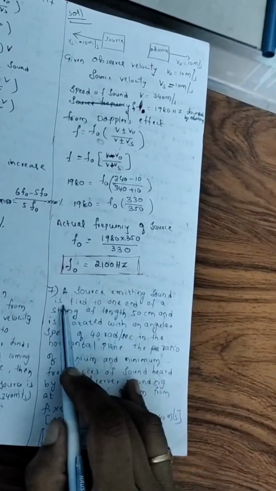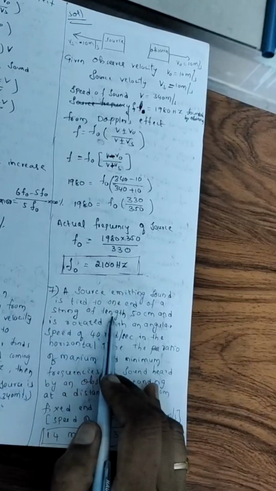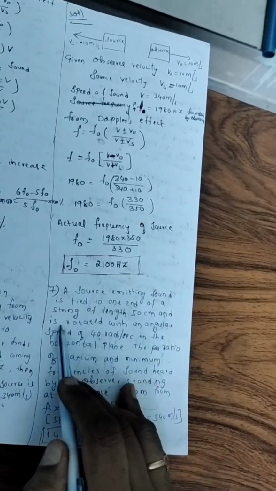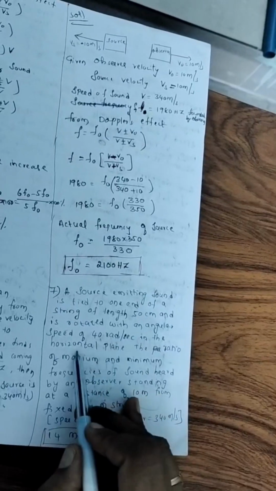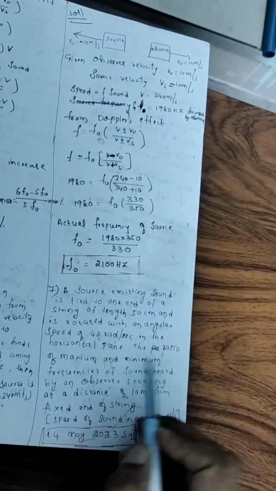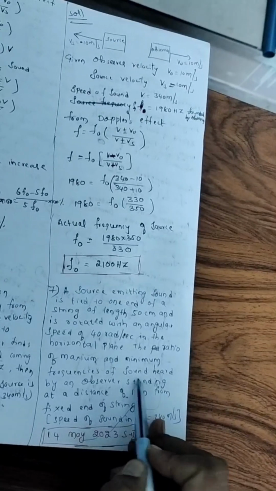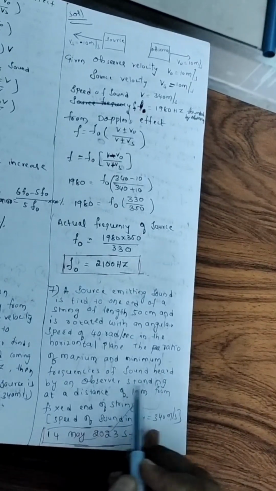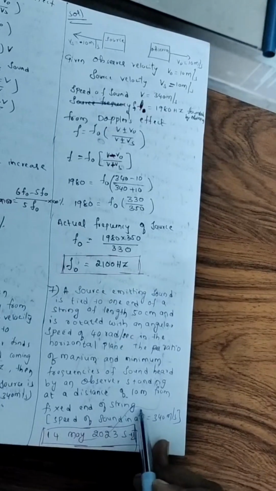A source emitting sound is tied to one end of a string of length 50 centimeter and rotated with angular speed 40 radian per second in the horizontal plane. The ratio of maximum and minimum frequencies of sound heard by an observer standing at a distance of 10 meter from the fixed end of the string.